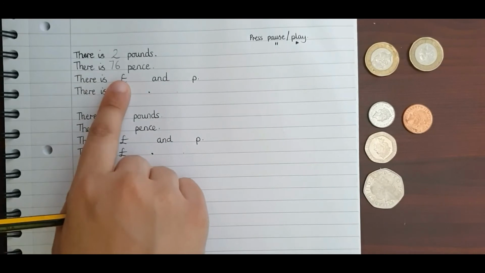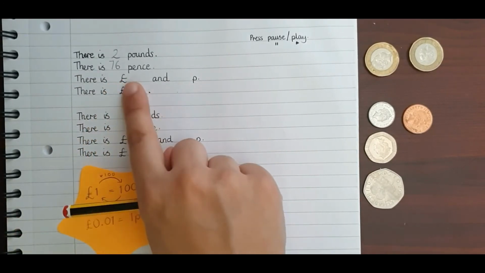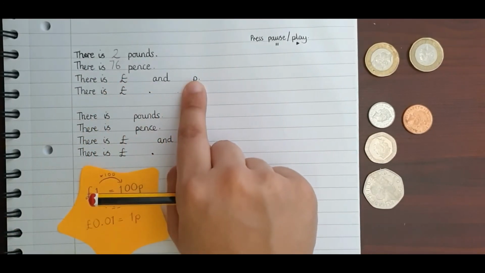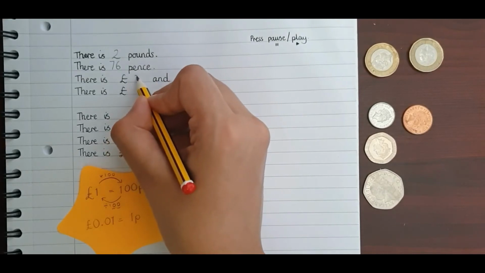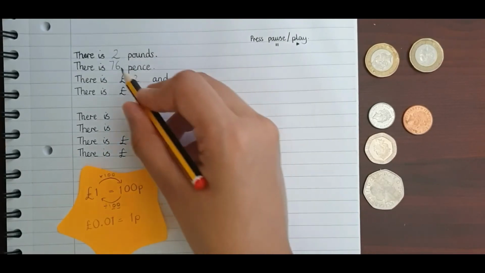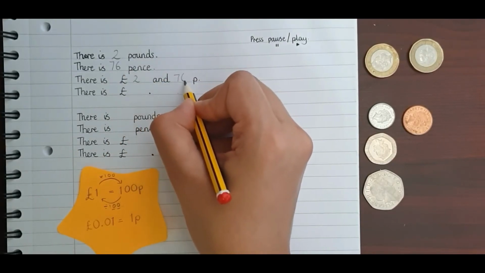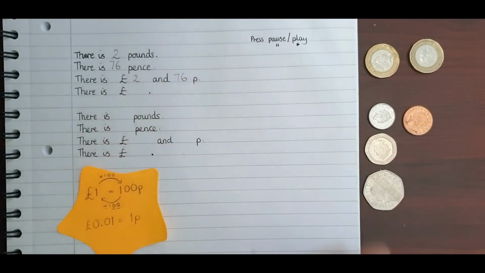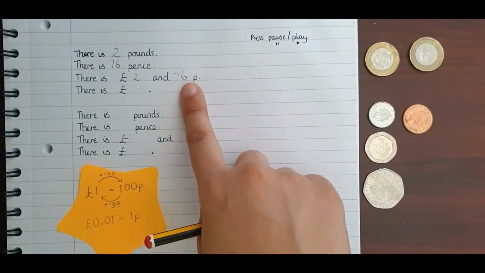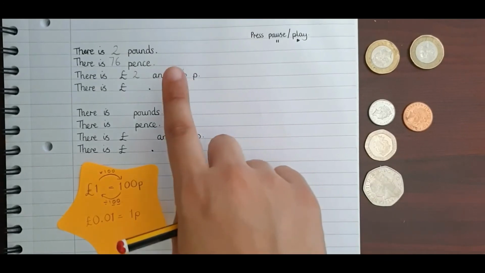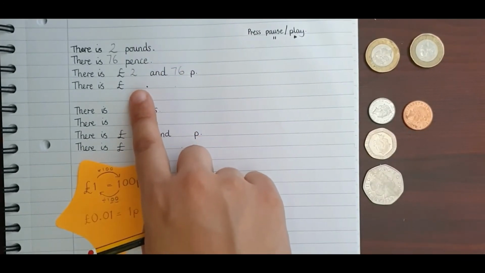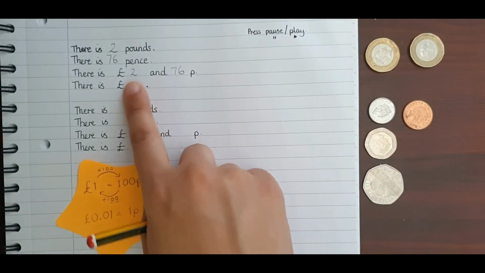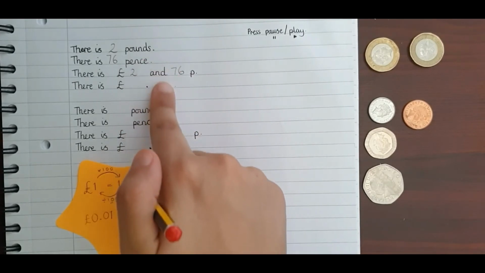Okay, now we've come to the bit where we've got our symbols, so our pound symbol and our pence symbol. There is £2 and 76 pence. Okay, now we know from all the work that we've done before that this 76 pence is not a whole number, so it wouldn't be in the ones column. If this is our decimal point, our ones would be here, and it would come after.